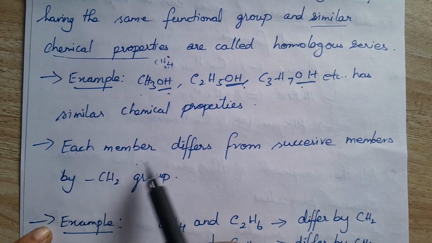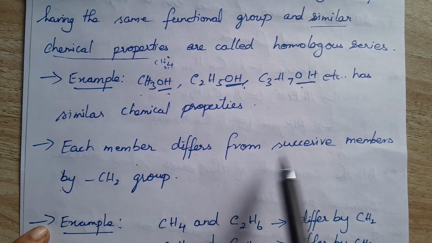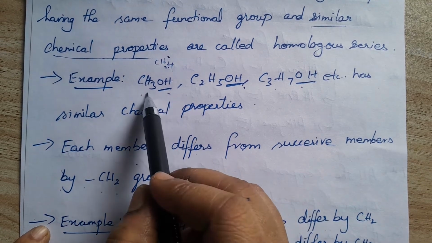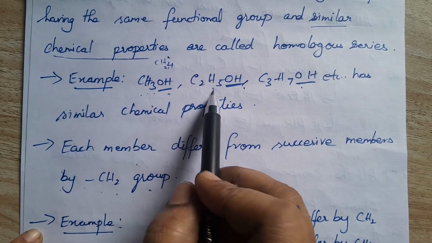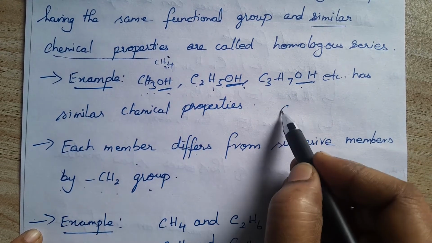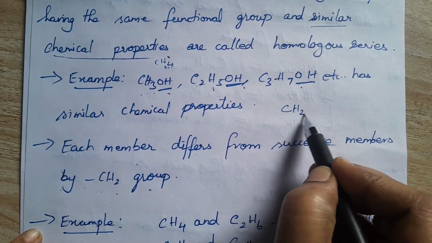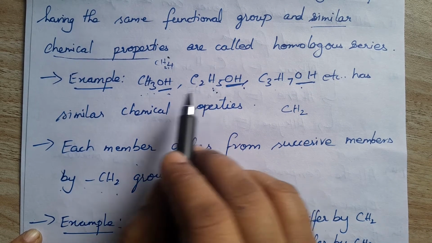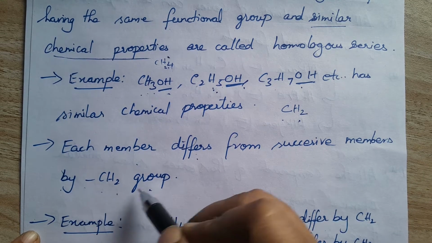And each member differs from its successive member by a CH2 group. So what is the difference between these two? This is methanol, this is ethanol. Here an extra 1 C is there, and an extra 2 H is there, so it differs by CH2. If you take the difference of these two chemical formulas, you will get CH2. Each member differs from its successive member by a CH2 group.